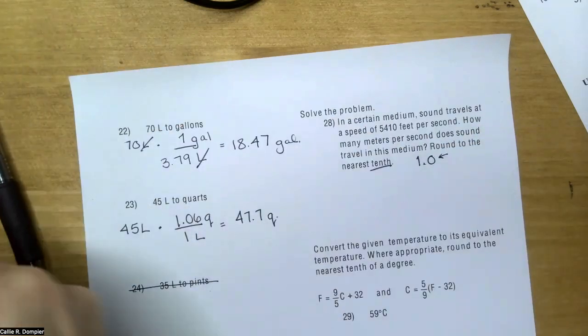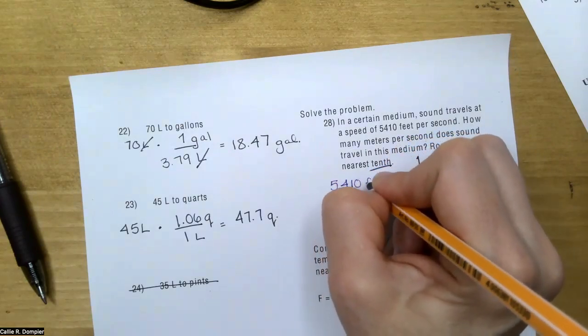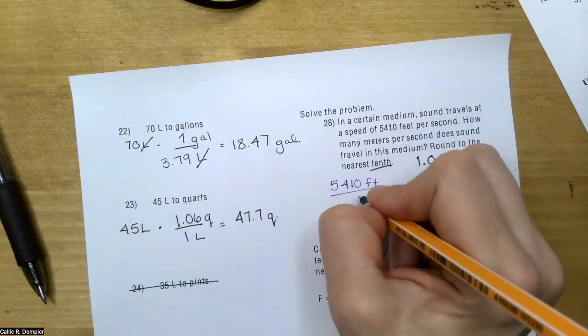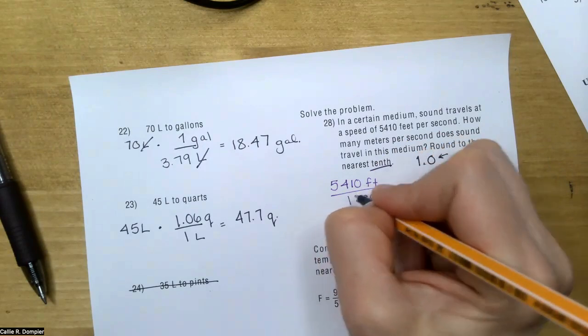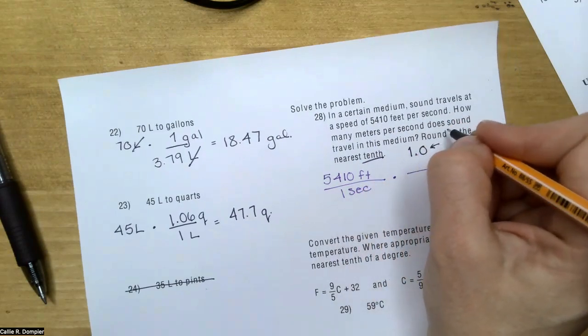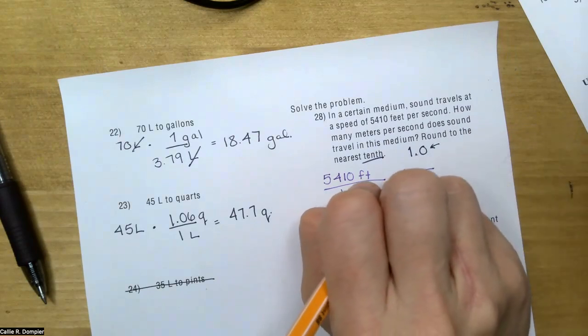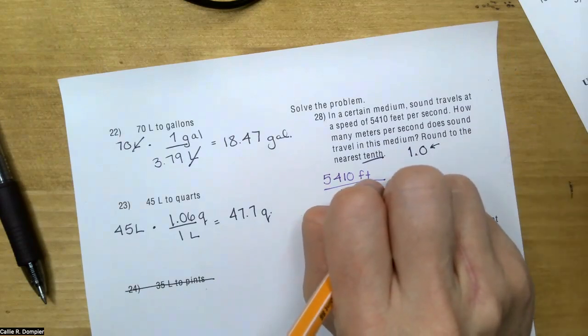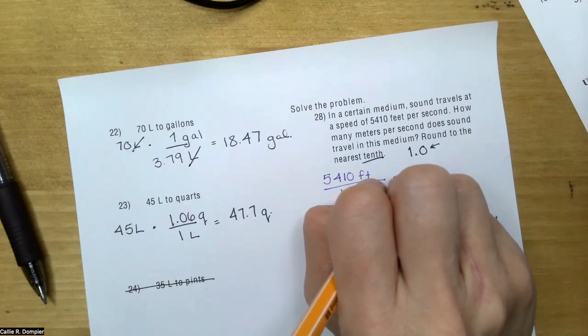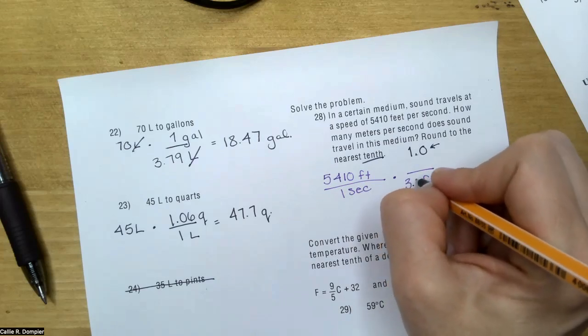We have 5,410 feet each second. We're going to multiply it by meters per second. So 1 meter is equal to 3.28 feet.